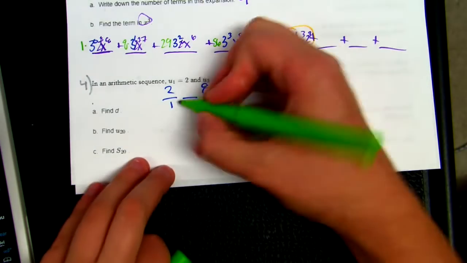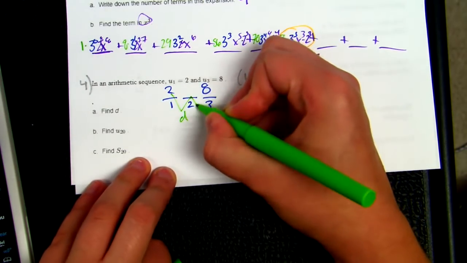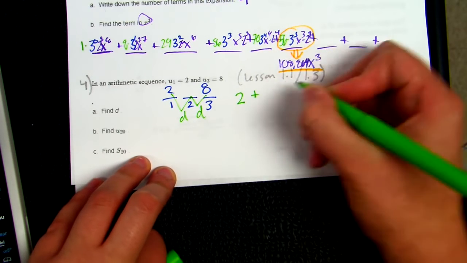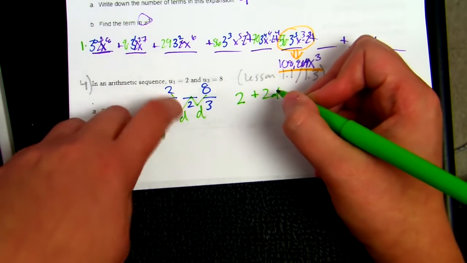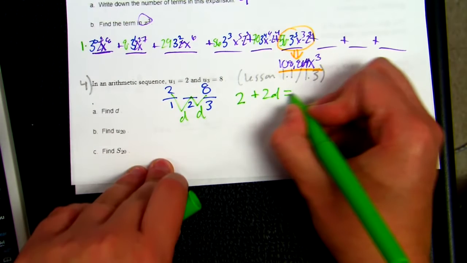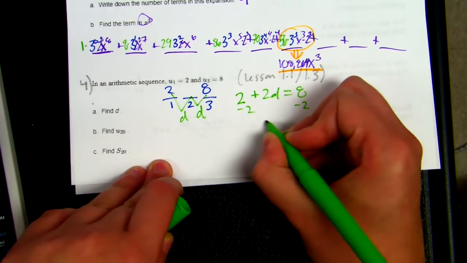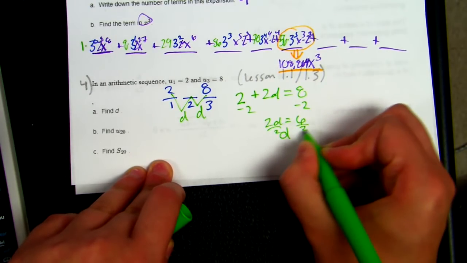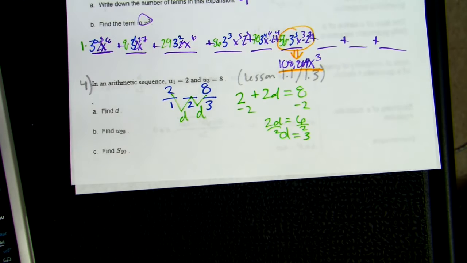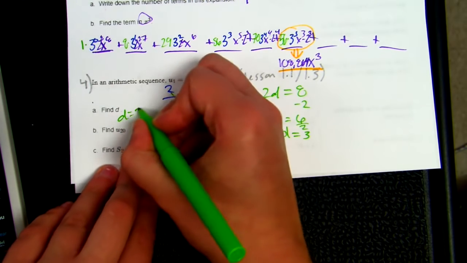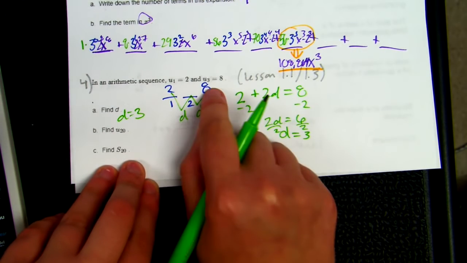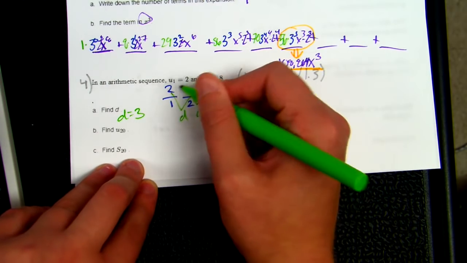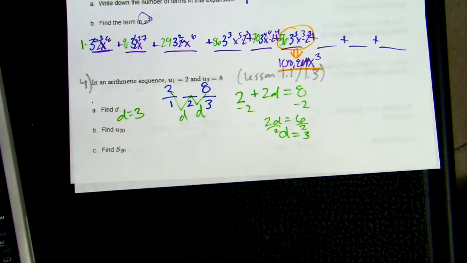The first way, I know I add my common difference one time, add it 2 times. So I could write an equation that says 2 plus 2 common differences, common difference 1, common difference 2, equals 8. Subtract 2 from both sides. 2d equals 6. Divide by 2, divide by 2. The common difference equals 3. That's one way. Another way you can do it is just say, what's the difference between 8 and 2? That gives us 6. 6 divided by the 2 spaces between is also 3.